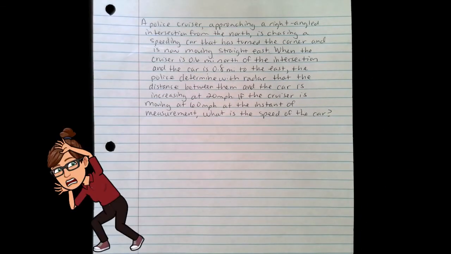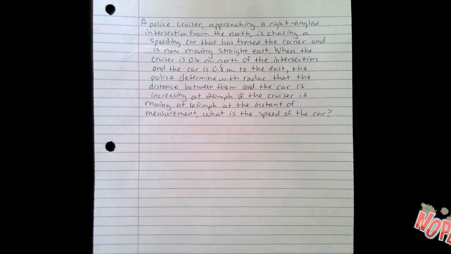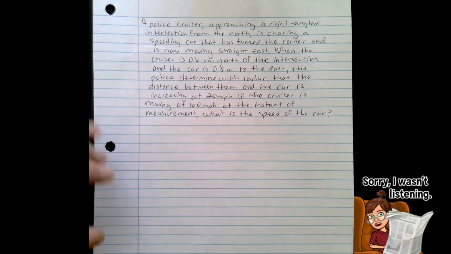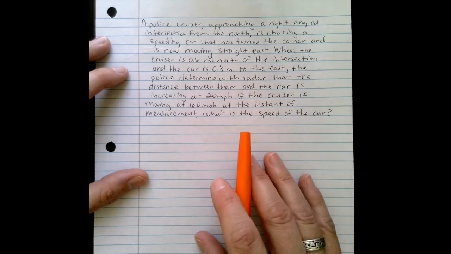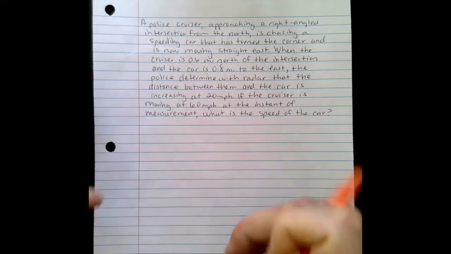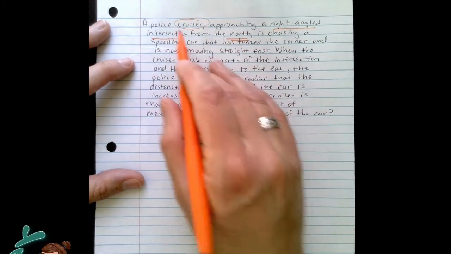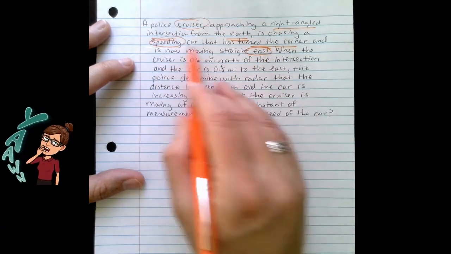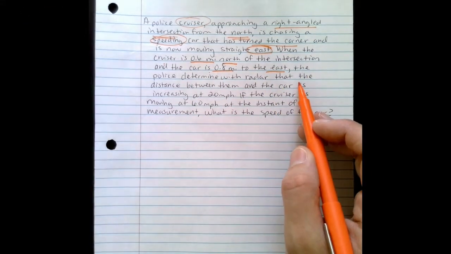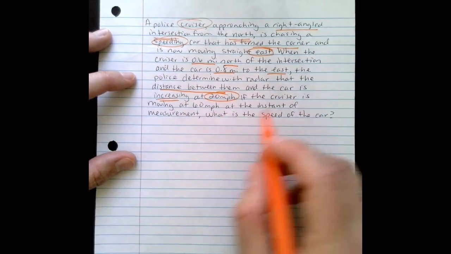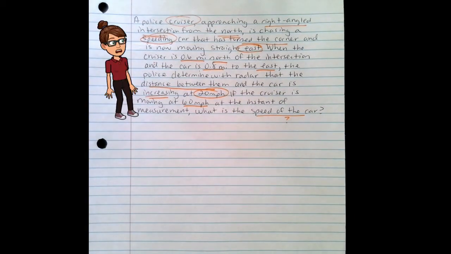Here's another related rates problem. Take a moment and write it down. Be very careful to get the correct numbers when you do this problem. As I read it, I'm going to annotate key words or phrases or their values. Here we go. Okay, lots of information here.